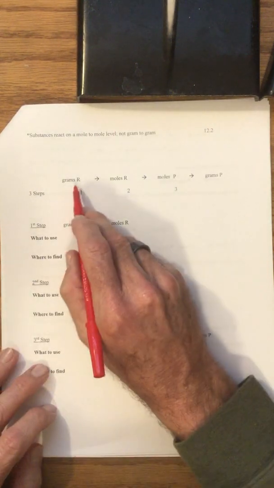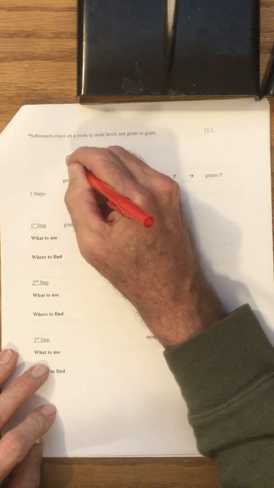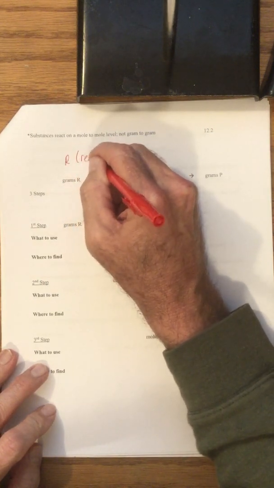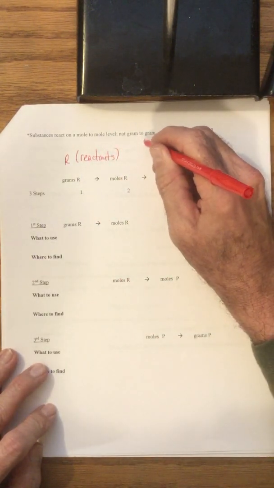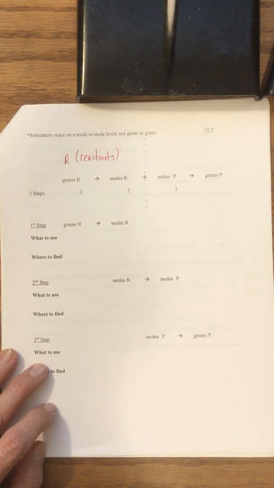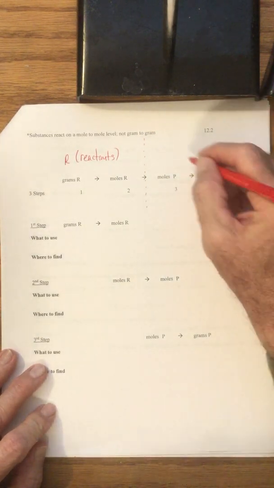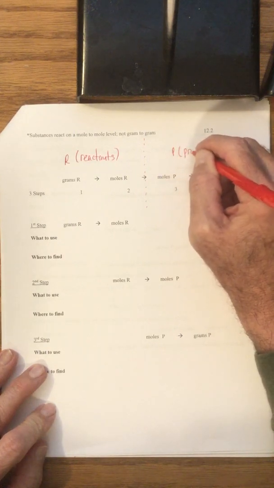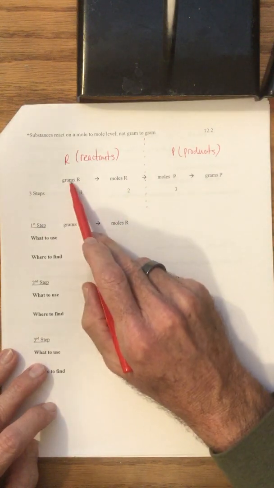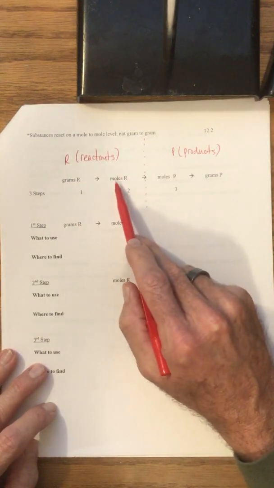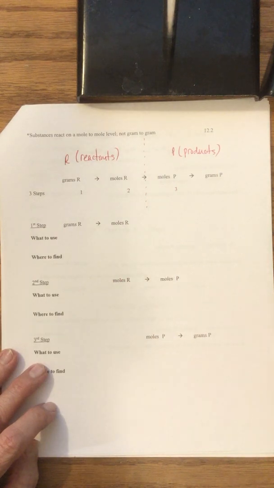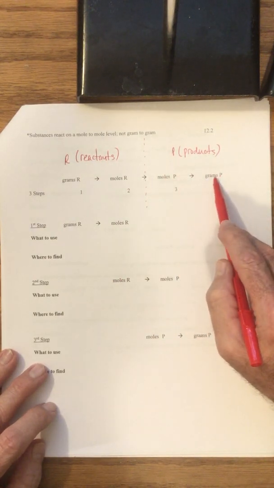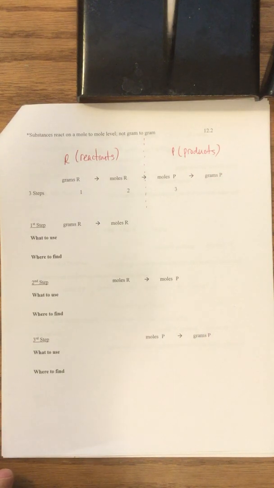Substances react on a mole to mole level, not gram to gram. So if we have grams, we have to convert them into moles. Notice how my R is here. My R is representing what are called the reactants. If you remember, my reactants are my starting stuff. So draw a dotted line right here. And over here are going to be my products, capital P for products. If I have grams of reactant, I can convert it to moles of reactant just using the molar mass. If I have moles of product, I can convert it to grams of product just using the molar mass.